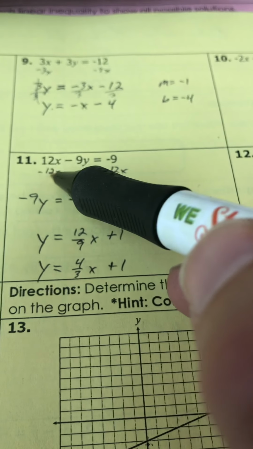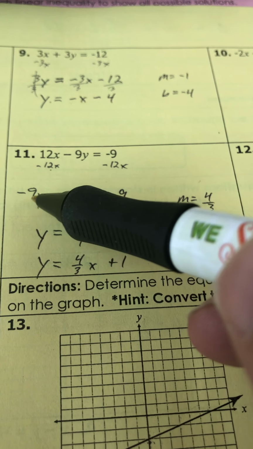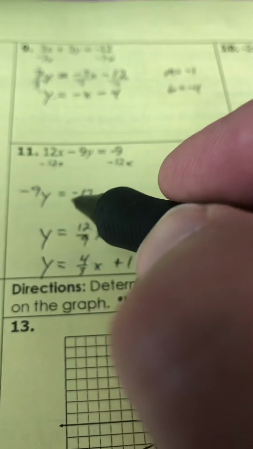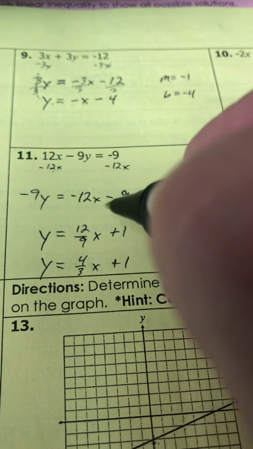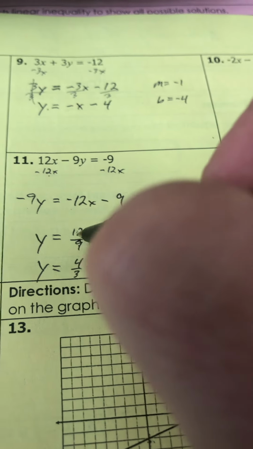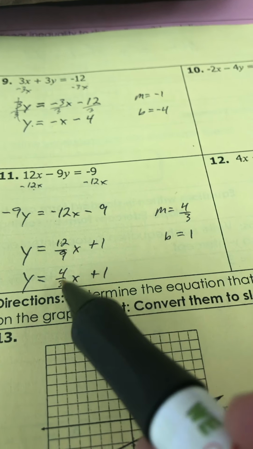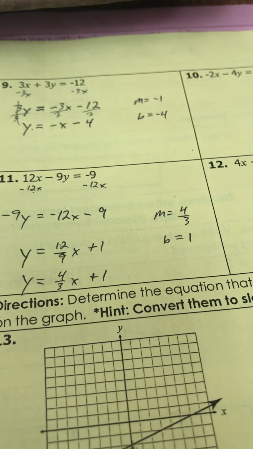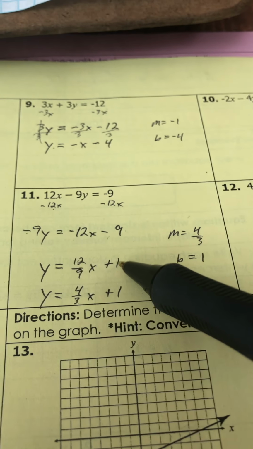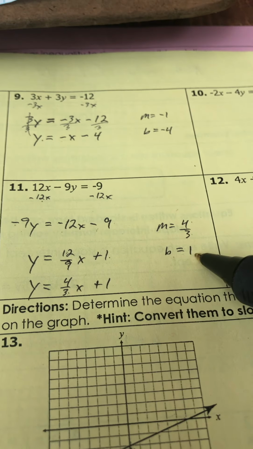For this one, I'm going to subtract 12x from both sides. And then I am going to divide everything by -9. This becomes 12 over 9 because it's negative 12 over negative 9, so it just becomes positive. Two negatives make a positive. And so I end up getting 4/3 x plus 1, because that negative 9 divided by negative 9 just gives me a positive 1. So my slope is 4/3 and my y-intercept is 1.